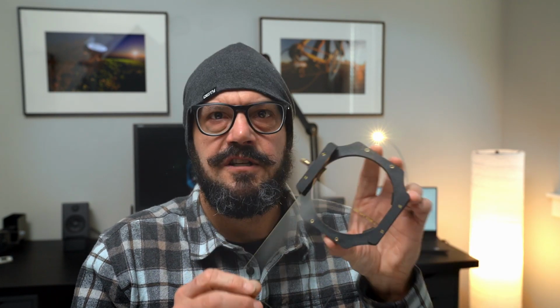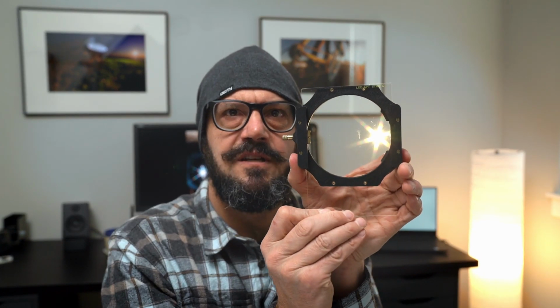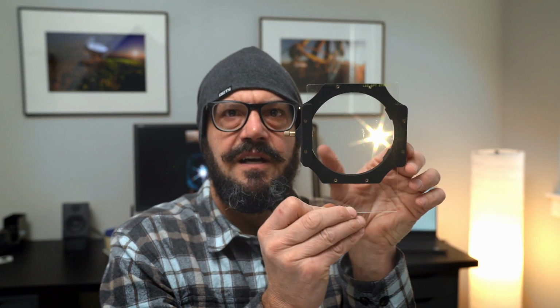So the star filter mounts in a filter holder. This is my Lee filter holder. And I don't know if you can see, but it's got room to fit 3 filters in it. And the filters simply slide in like this, and then by rotating and moving this, we can position it in different spots of the frame. We can turn it however we want.